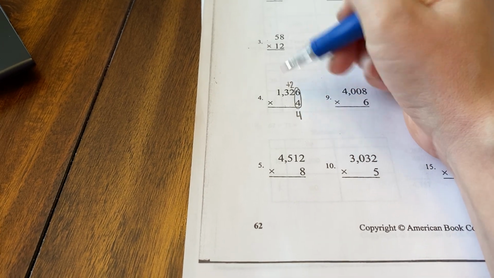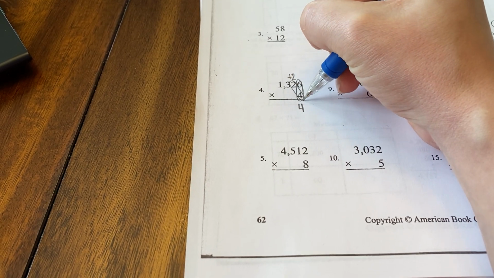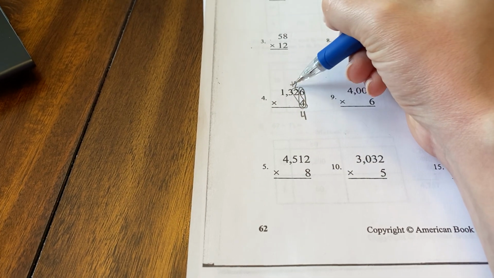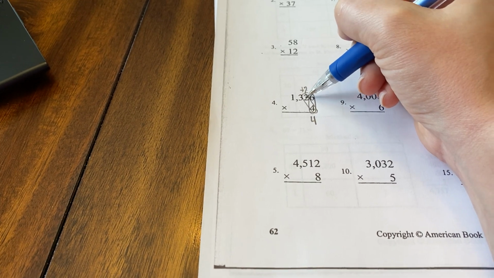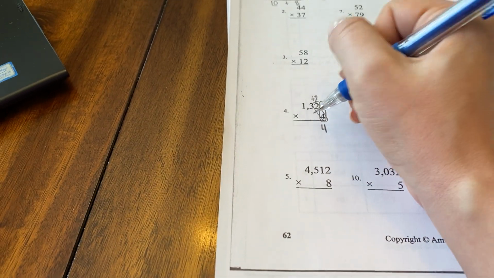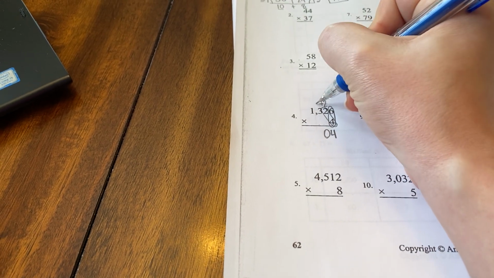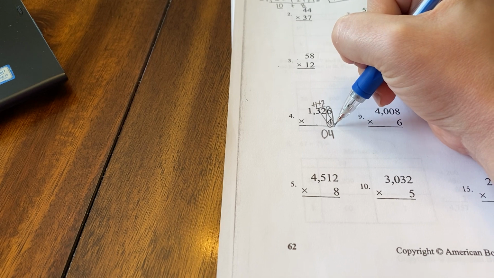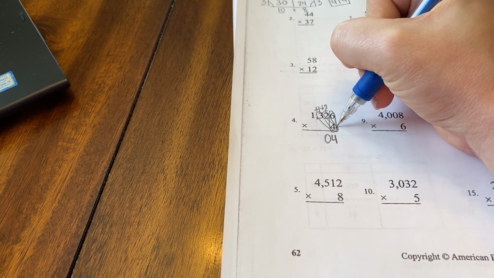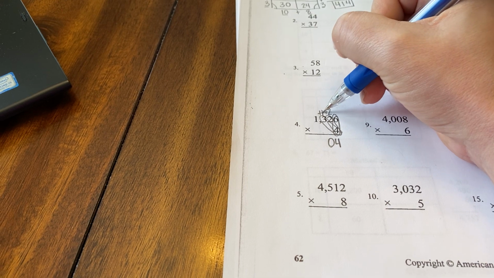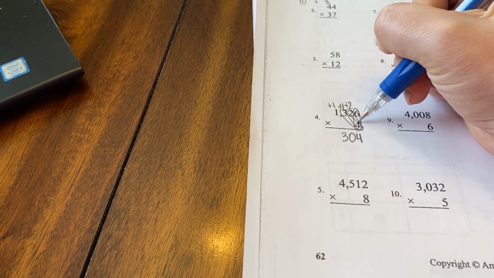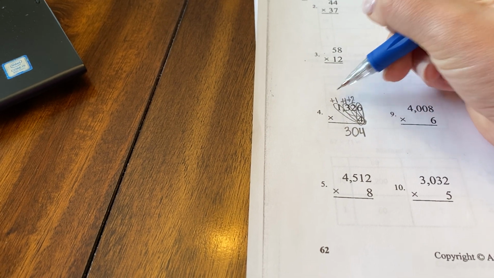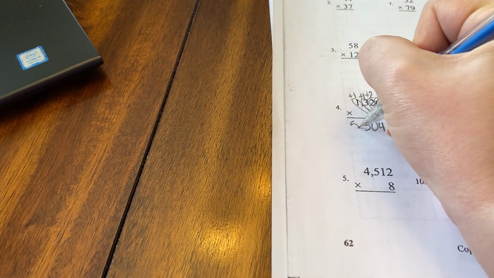So then when we go to multiply, we'll multiply 4 times 2, which is 8. And you'll notice I put plus 2 here because we're not multiplying 8 times 2. We're going to add 8 plus 2, which is 10. So we'll put our 0, and we'll add our 1. So next we'll do 4 times 3, which is 12. And then 12 plus 1 is 13. So we'll put our 3, we'll add our 1. And then lastly, we'll do 4 times 1, which is 4, plus 1 more is 5.